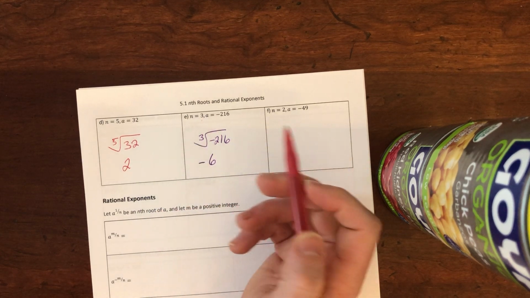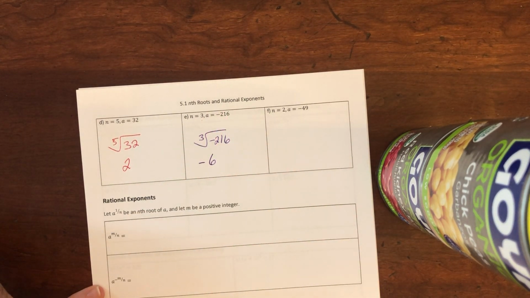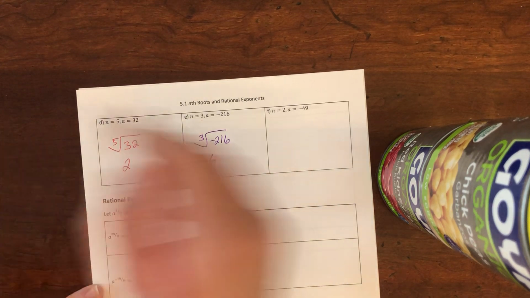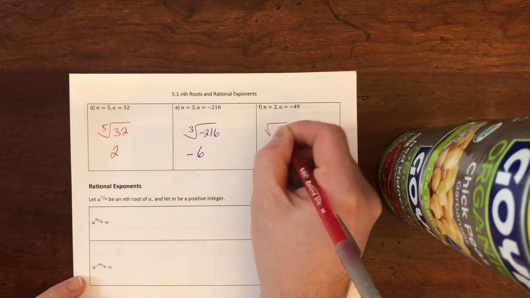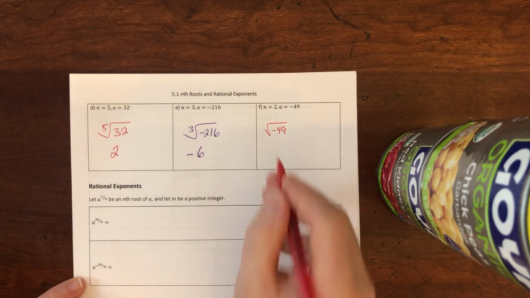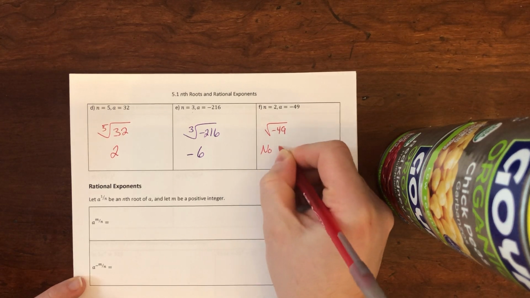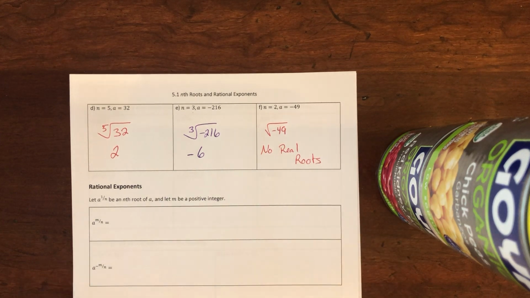The n is the index, so what root you're taking, and the a is the number inside the radical. Our last one here is the square root of negative 49. They asked us for real roots here, so this one would be no real roots. I understand we have gone through and solved for imaginary numbers, but it's really important you look at the directions to see what they have here.